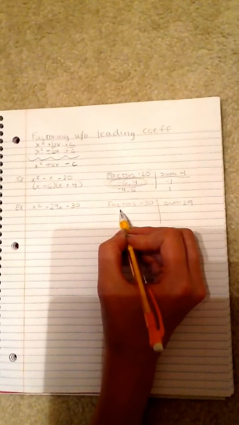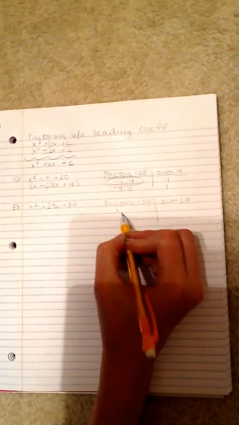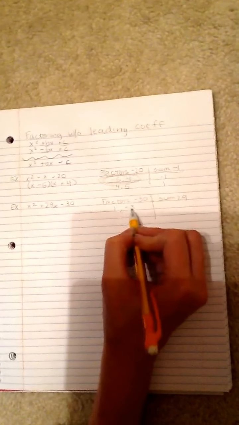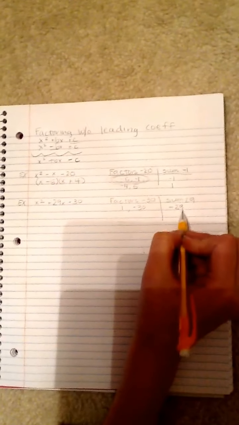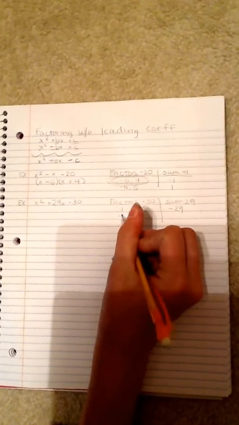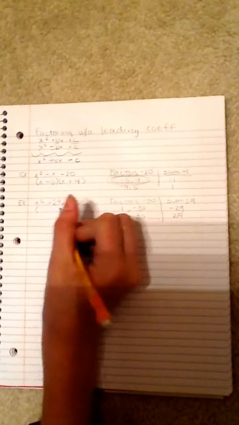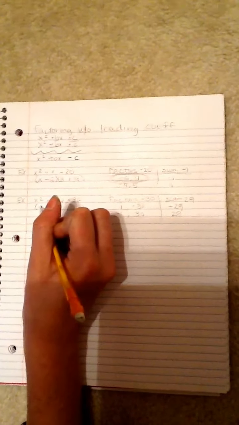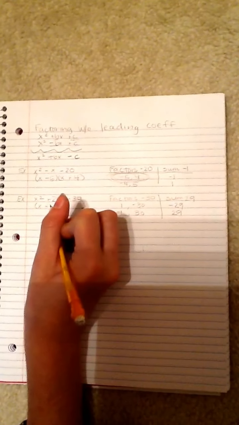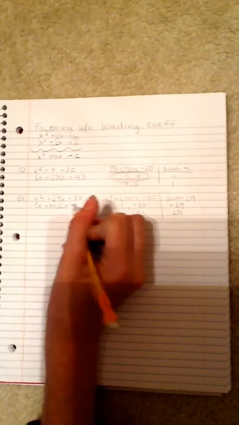So I can try my usual ones, like 1 and negative 30, but my larger factor should be positive, because when I add 1 and negative 30, I'm going to get negative 29. If I switch the signs and do negative 1 and 30, I will get the sum of 29. So when I come over here to plug those in, I should get x plus 30, x minus 1.